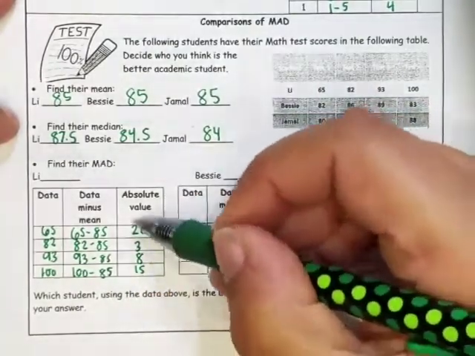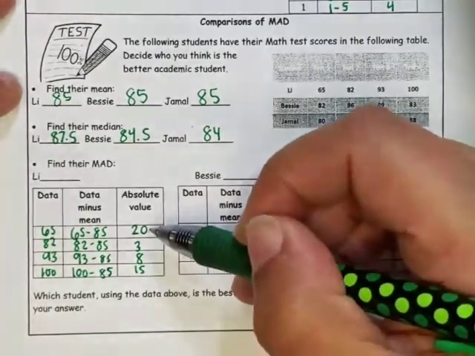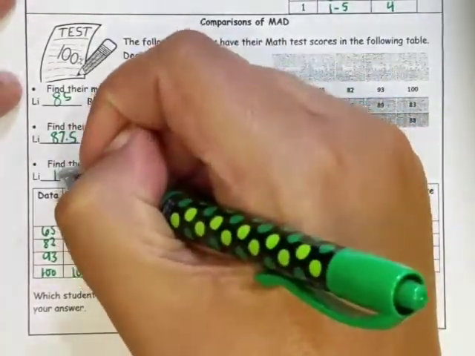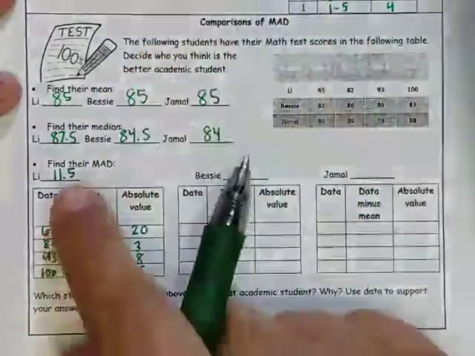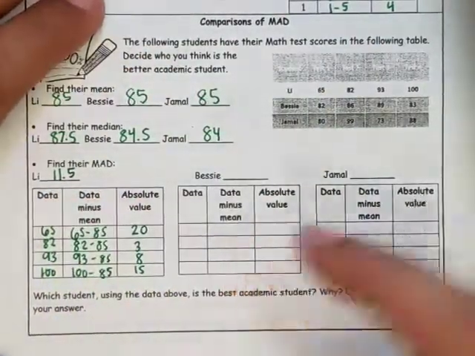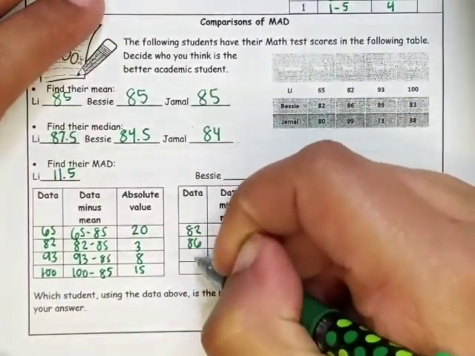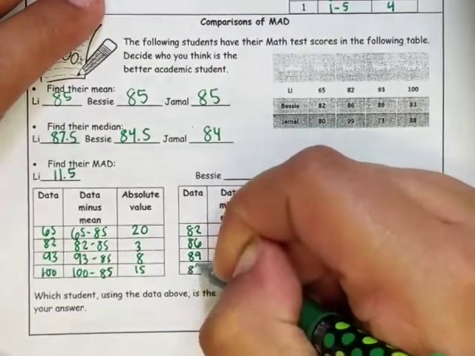Then I'm going to find the average of these numbers, so 20 plus 3 plus 8 plus 15. And then when I divide that by 4, I get 11.5. So Lee's MAD, her mean absolute deviation, is 11.5 points. Now I'm going to do Bessie. So 82, 86, 89, and 83.